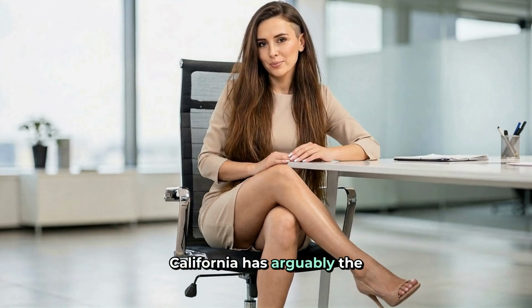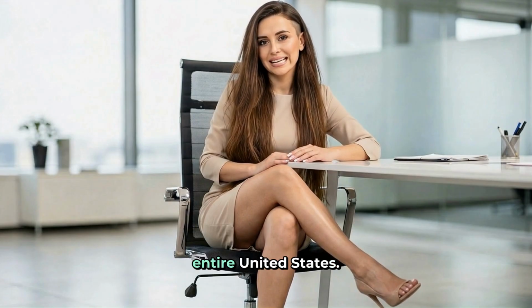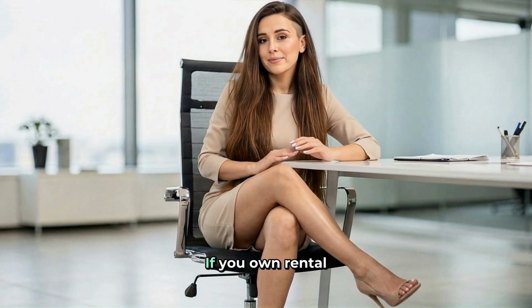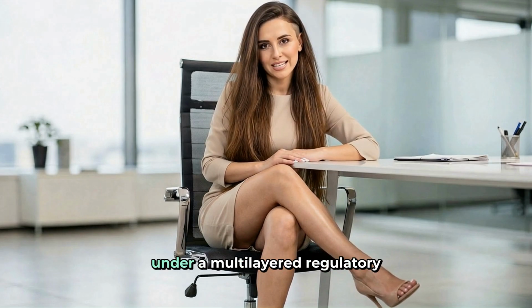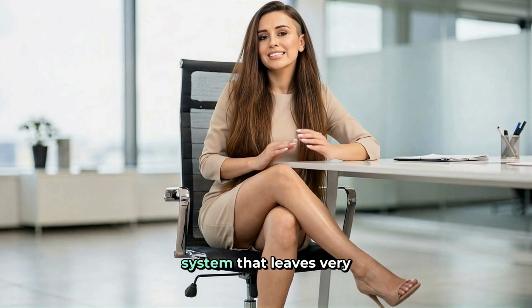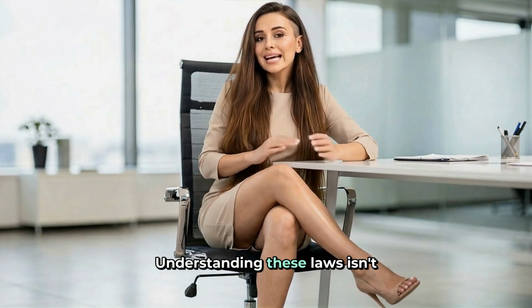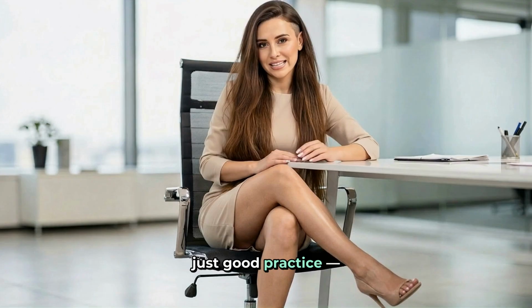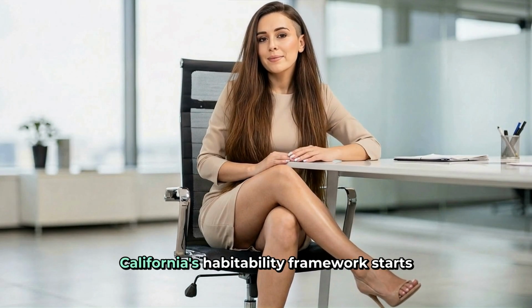California has arguably the most extensive and tenant-protective habitability laws in the entire United States. If you own rental property in the Golden State, you are operating under a multi-layered regulatory system that leaves very little room for error. Understanding these laws isn't just good practice, it's essential to surviving as a California landlord.